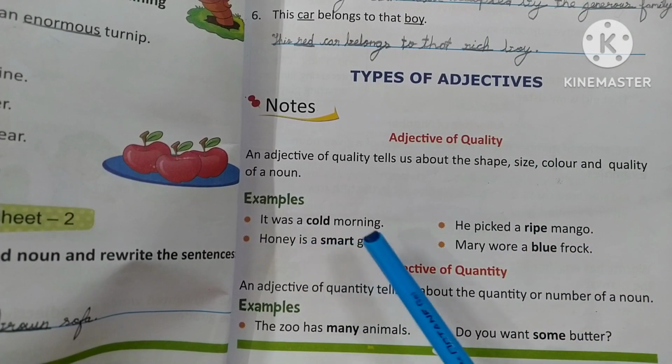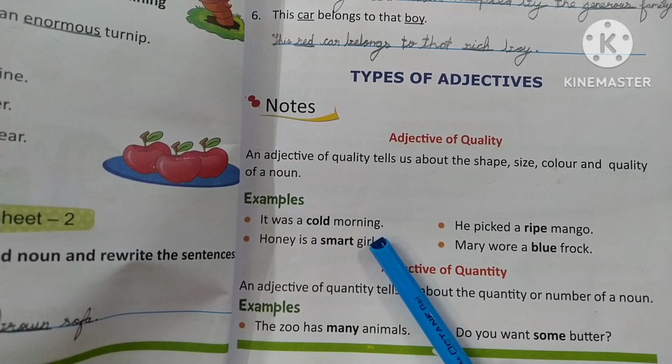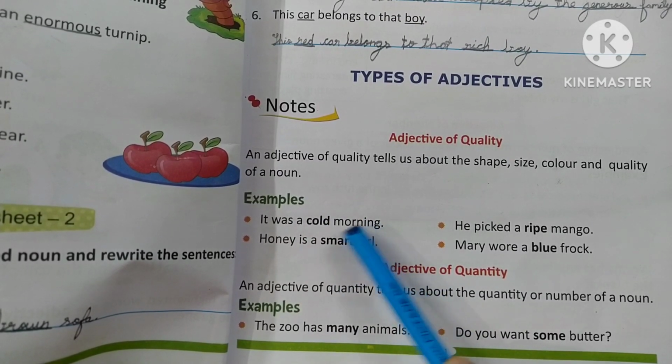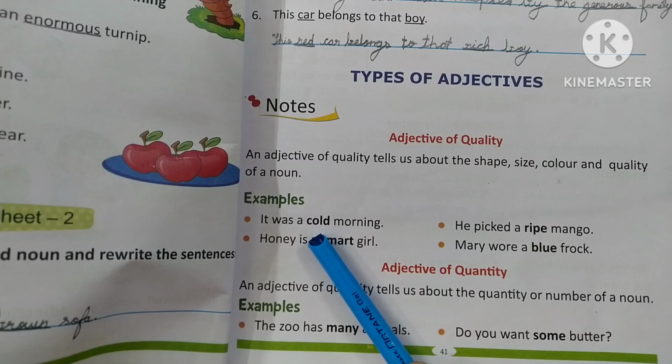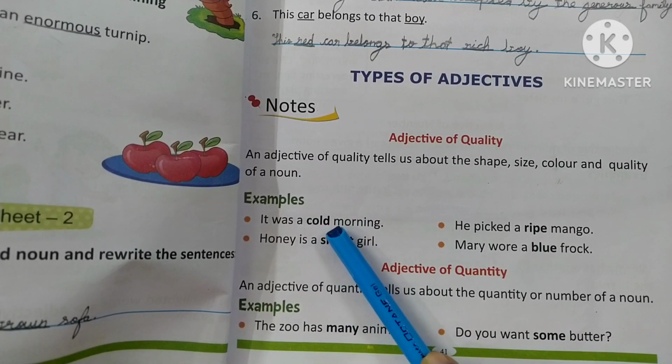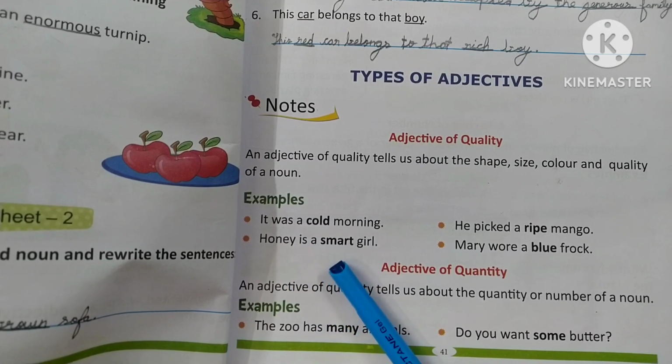It was a cold morning. Now, the noun over here is morning. How was the morning? It was cold. So, basically it is telling us how the weather was in the morning. It was cold.